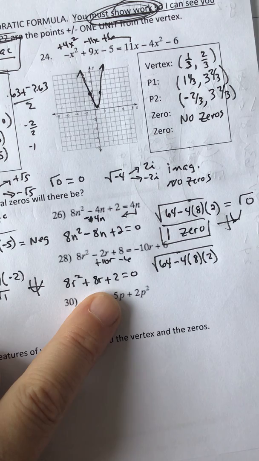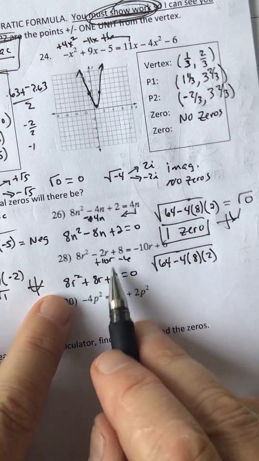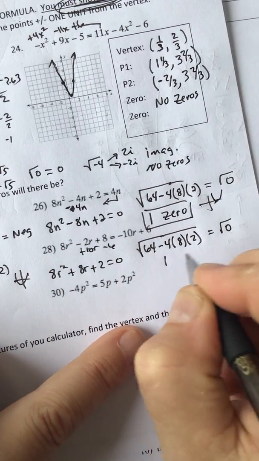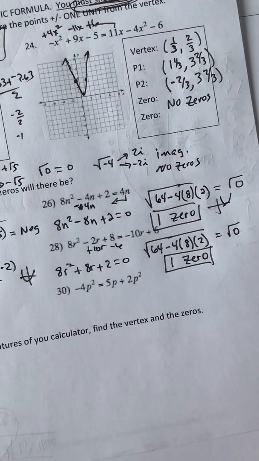Doesn't look like that's going to change anything, does it? That's 64 minus all of that. So see, the a and the c terms were the same, so that still becomes the square root of 0. One solution, 1 zero. Touches the graph one time.